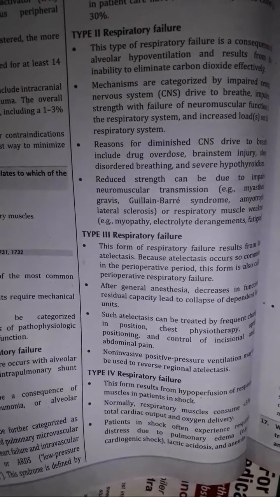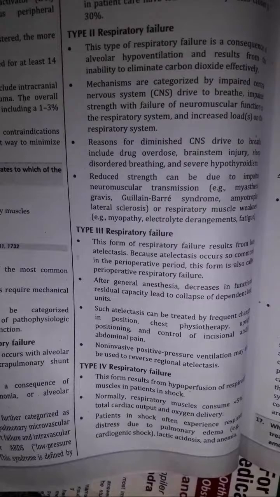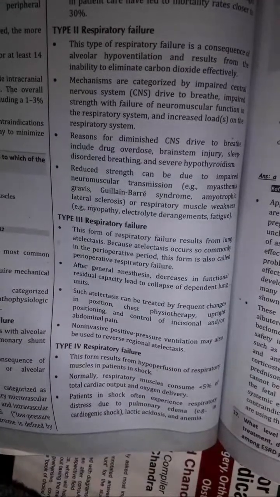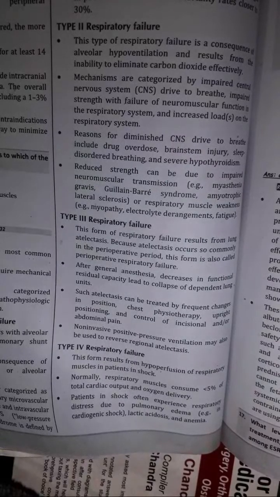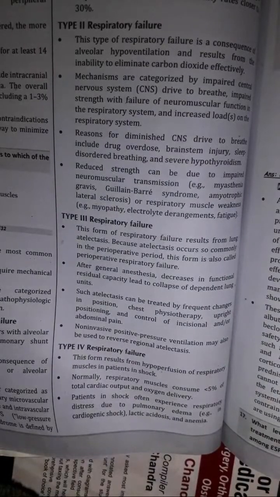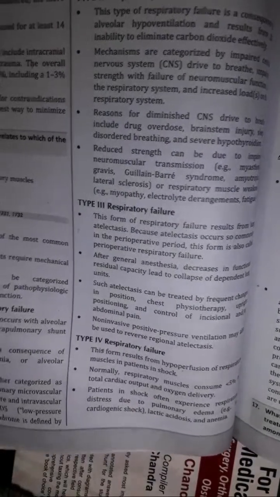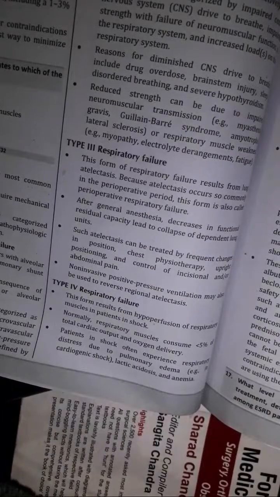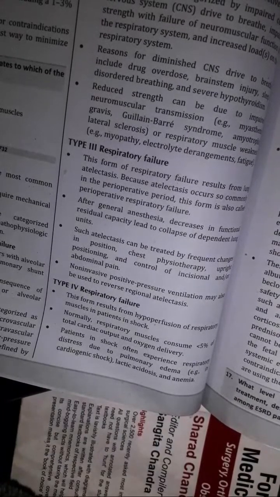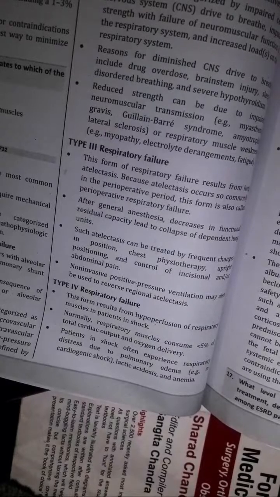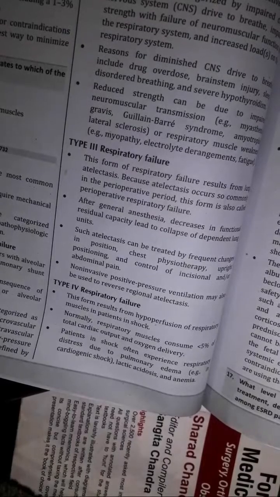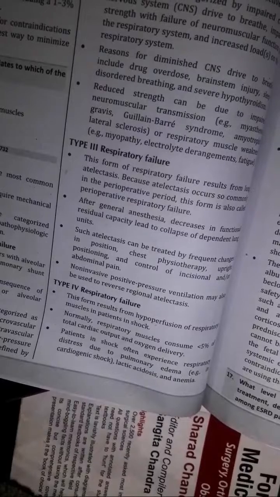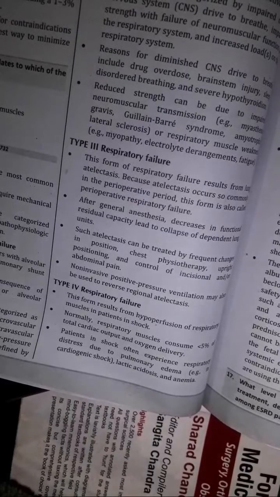Now, type 4 respiratory failure. This form results from hypoperfusion of respiratory muscles in patients in shock. Normally respiratory muscles consume less than 5% of total cardiac output and oxygen delivery. Patients in shock often experience respiratory distress due to pulmonary edema, for example in cardiogenic shock, lactic acidosis, and anemia.